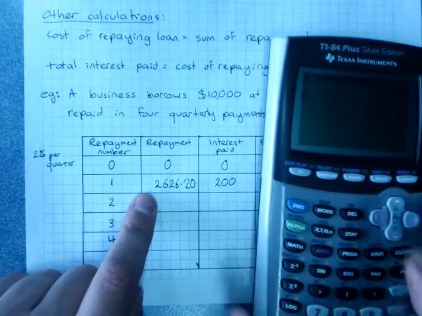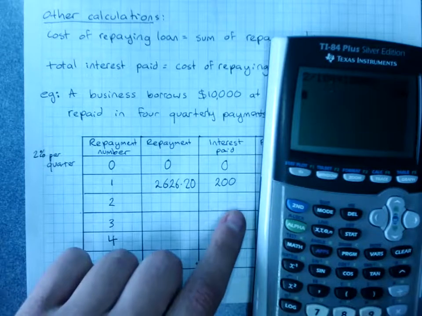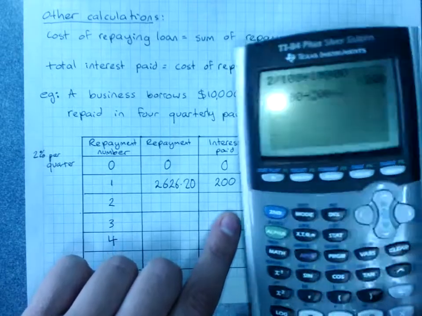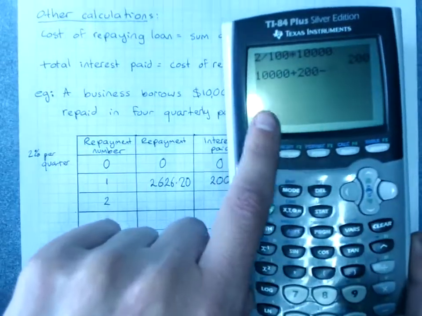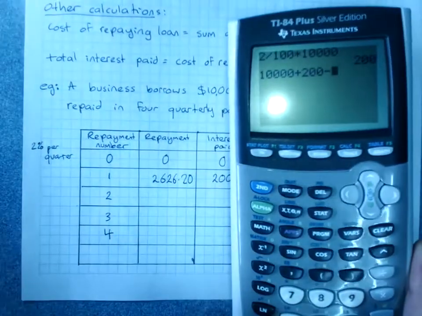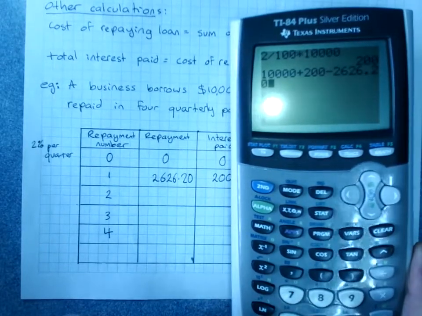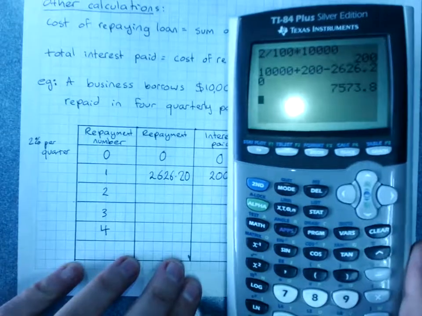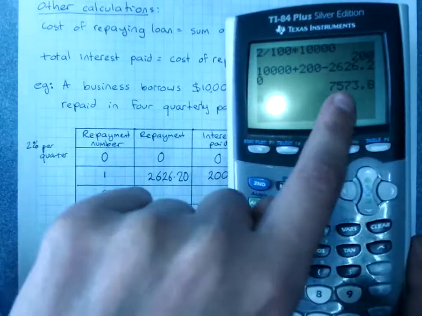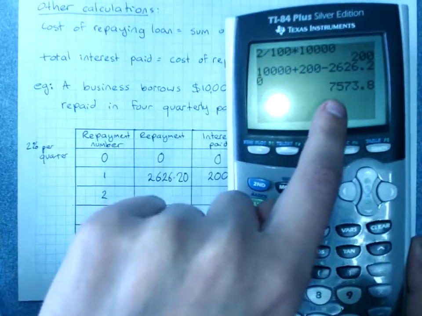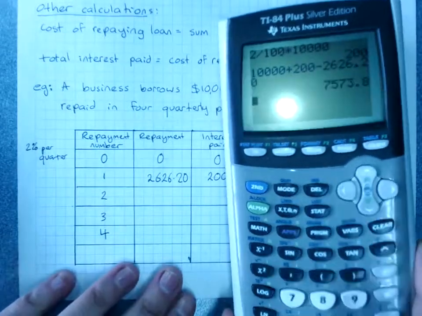And it's quite easy just to go with, I did owe $10,000 plus 200, 10,000 plus 200 minus the repayment, 2,626.20. And I now owe $7,573.